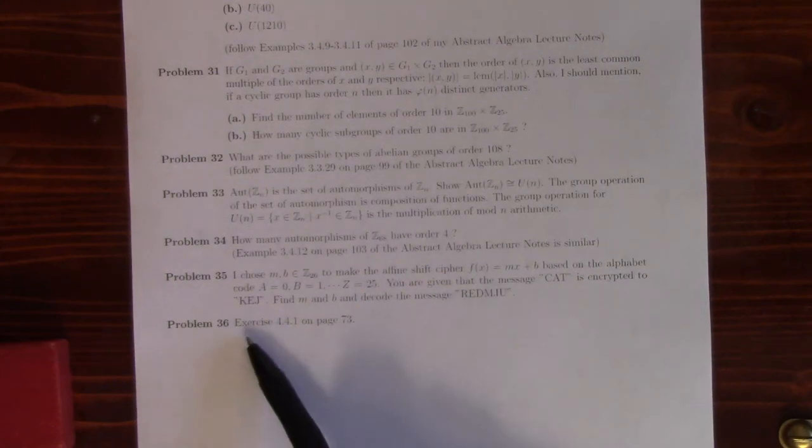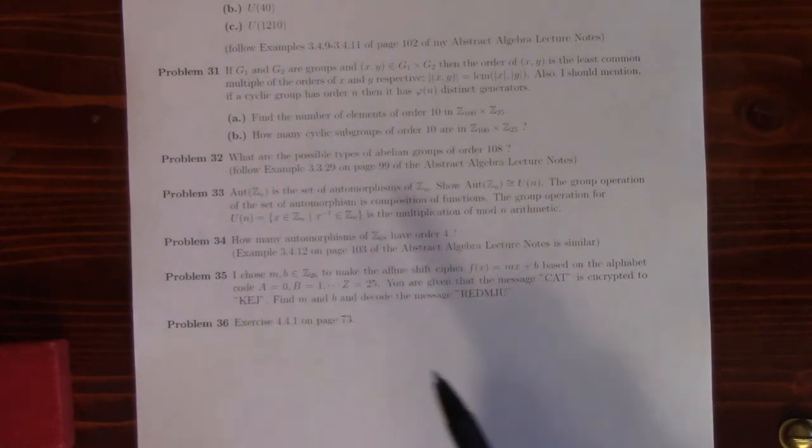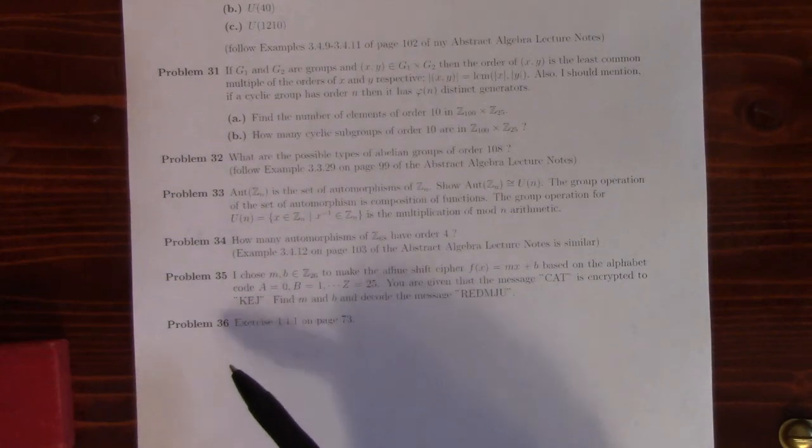And then finally, I've asked you to do exercise 4.4.1 on page 73. Again, I still owe you 37, 38, 39, and 40, I guess. Hopefully on RSA, and I'll try to make those problems short and instructive. But anyway, that is it for that part of the course. We'll pick up Monday with RSA, and look forward to seeing you in person.